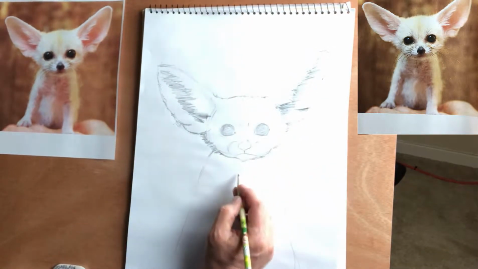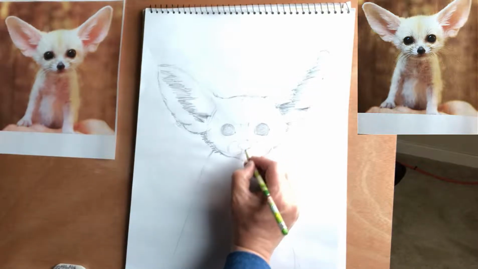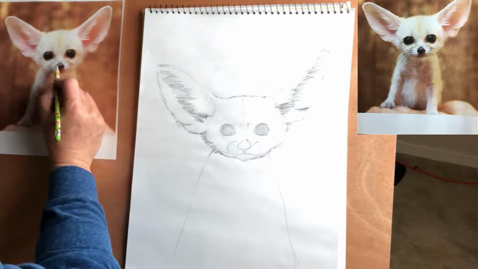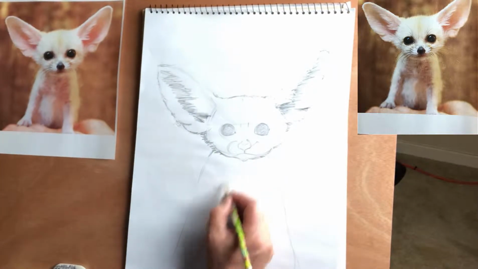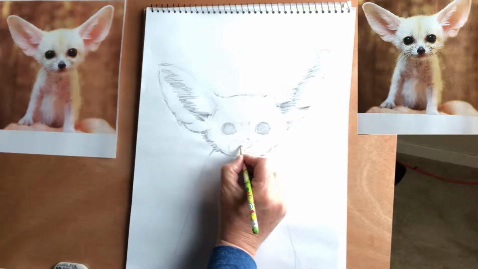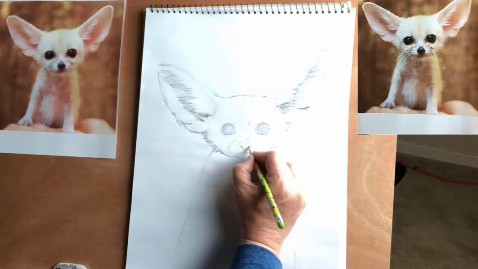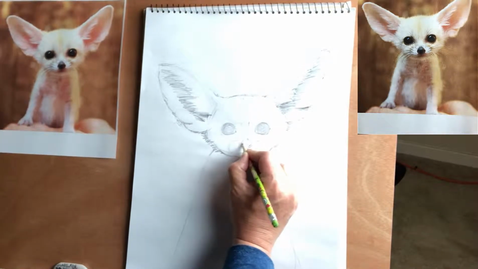Now the eyes are going to get a lot darker, and so is the nose. So you can start filling that in. You can see there's a highlight right here. Then you can see the little nostrils here. Right here it kind of disappears.